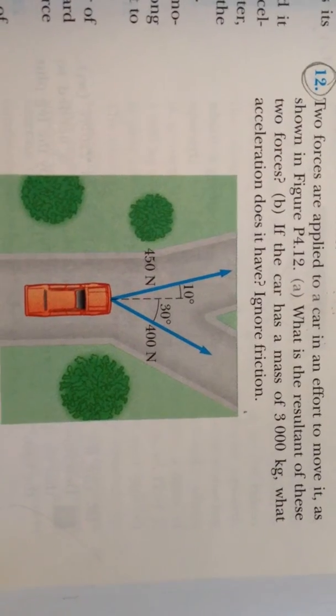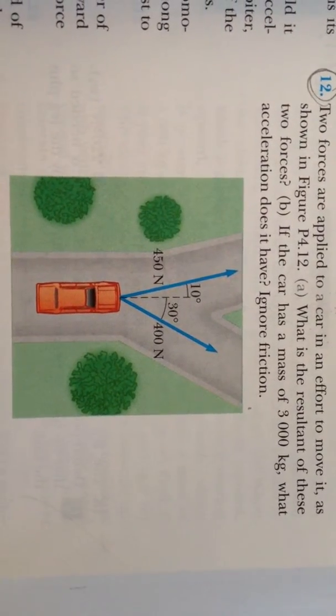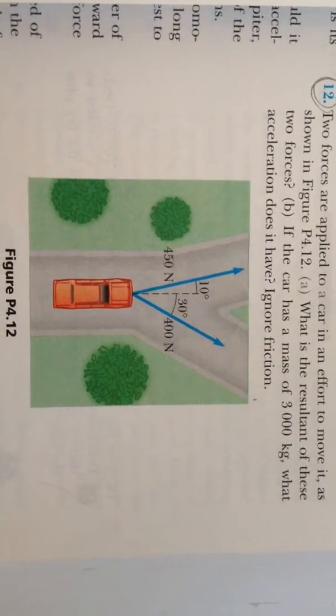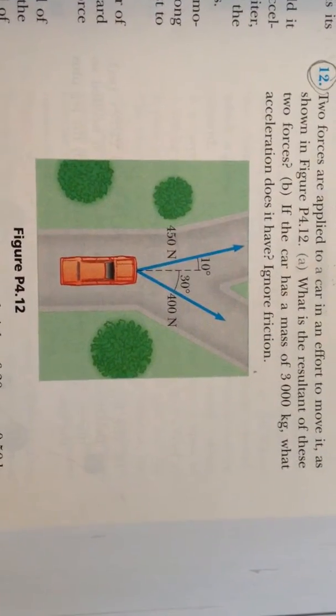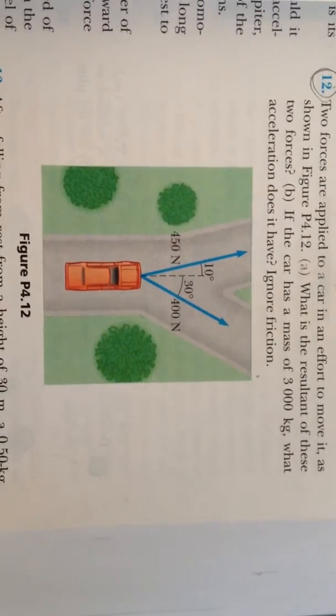This is Physics Chapter 4, Problem 12. Two forces are applied to a car in an effort to move it as shown in figure 4.12. What is the resultant of these two forces? If the car has a mass of 3,000 kilograms, what acceleration does it have?